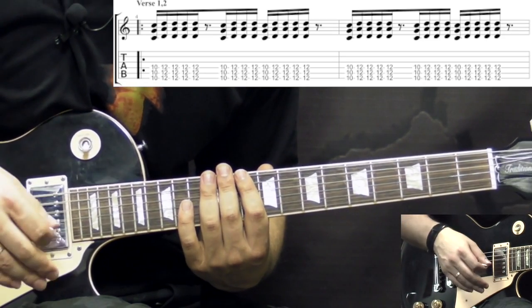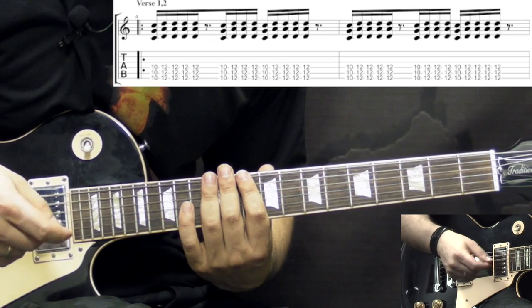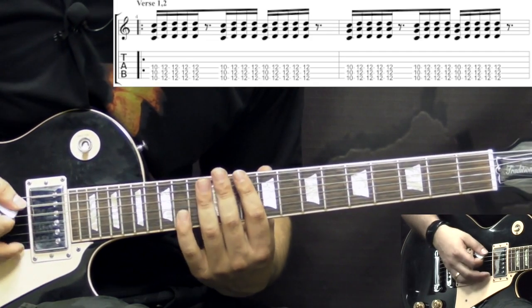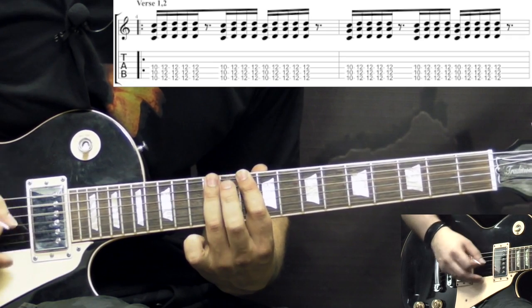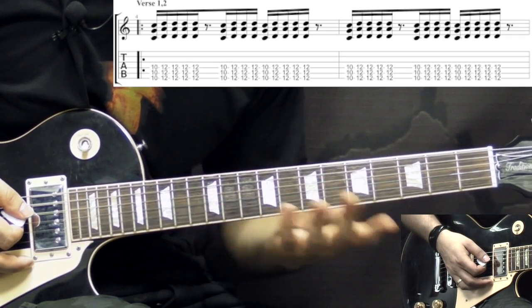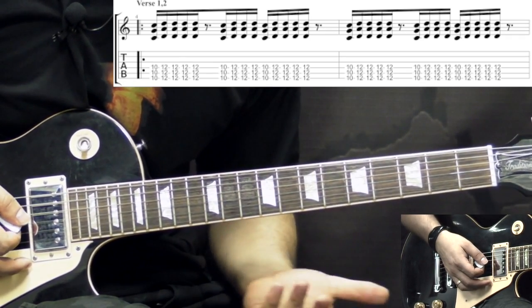Okay, so when we put together the whole riff, playing it without stopping, it goes like this slowly. 1, 2, 3, 4, 5. 1, 2, 3, 4, 1, 2, 3, 4, 5. Okay, so that's the whole main riff of the song.